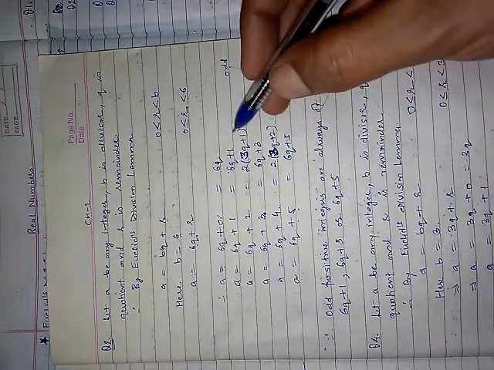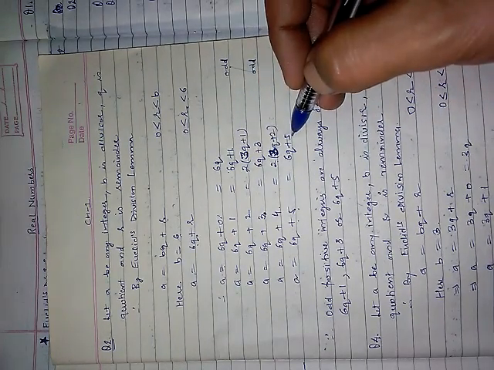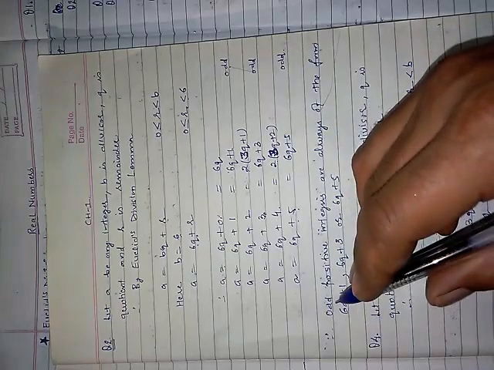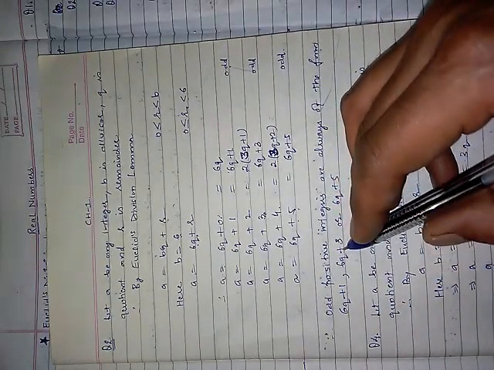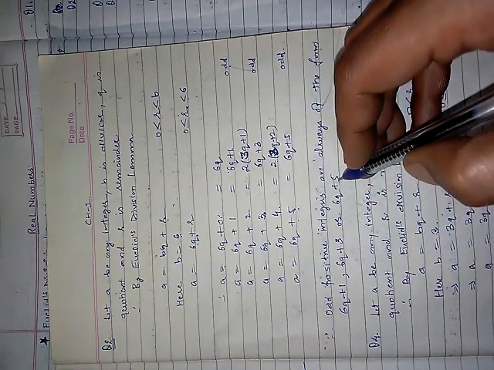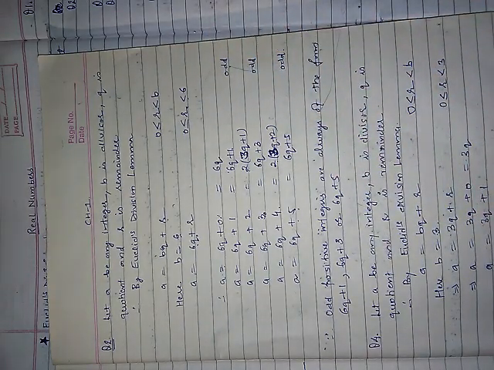So therefore odd numbers are what? 6q plus 1, 6q plus 3, 6q plus 5. So therefore, odd positive integers are always of the form 6q plus 1, 6q plus 3 or 6q plus 5. This is the solution for question number 2, right?